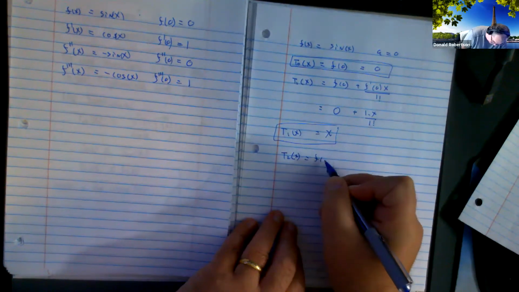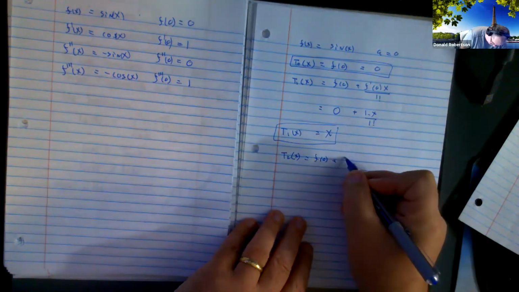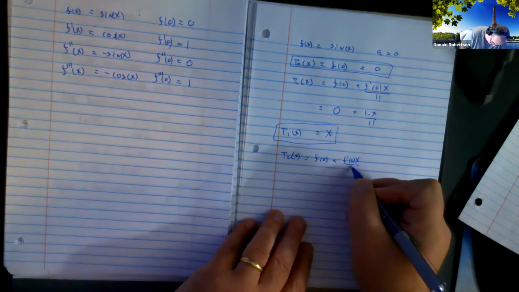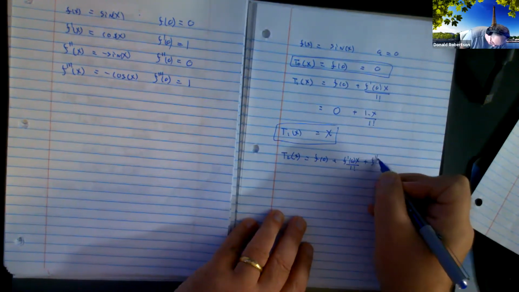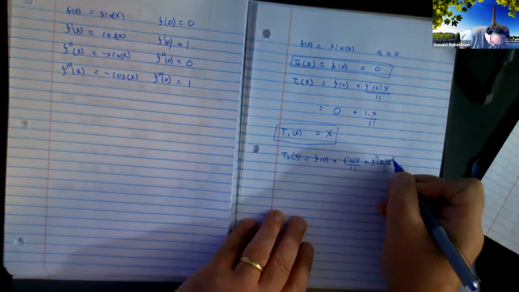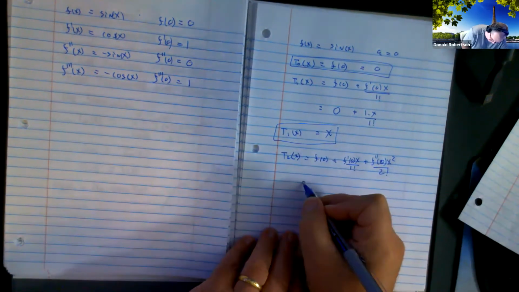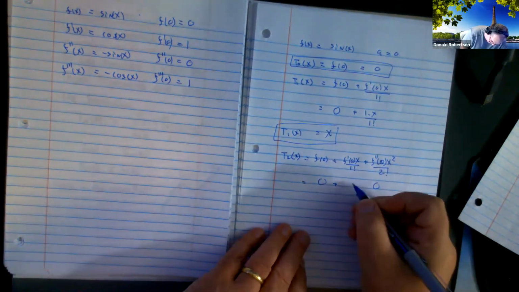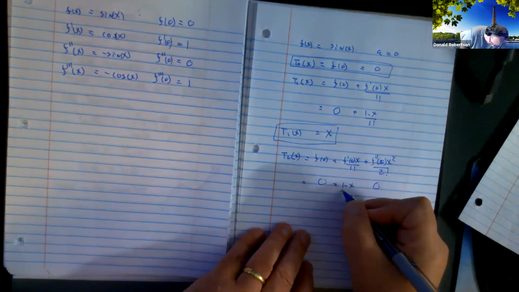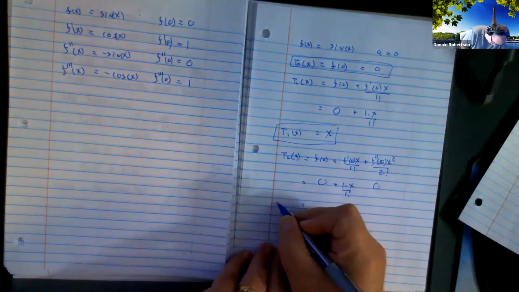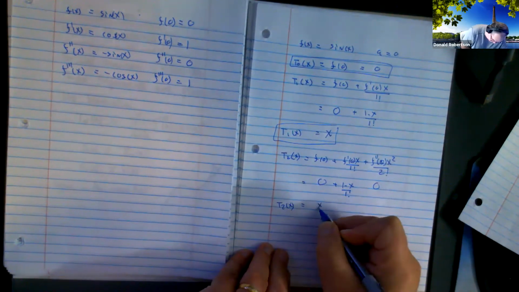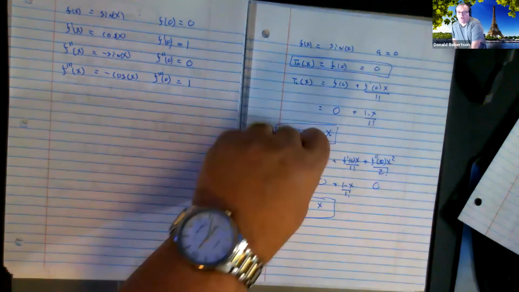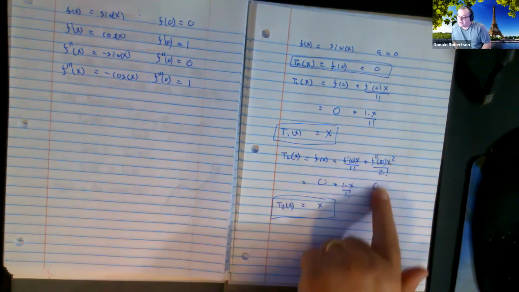If you do t2 of x, it's this fella plus that guy plus that guy. Unfortunately, these two guys are 0, and the only guy that you've got is this fella here. Have you noticed that those two guys are actually the same polynomial? The reason that happened was that this term here didn't add anything to it.